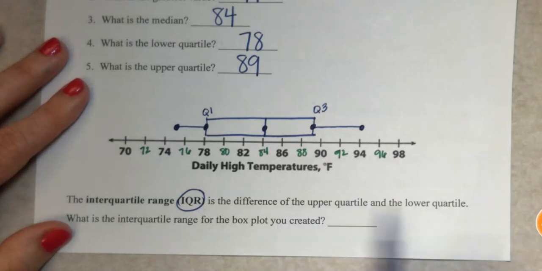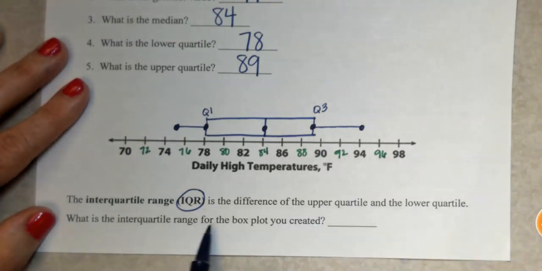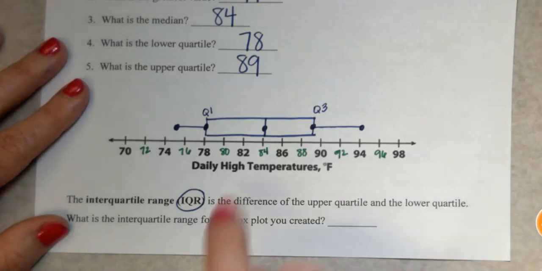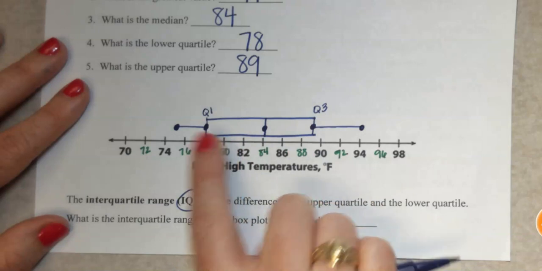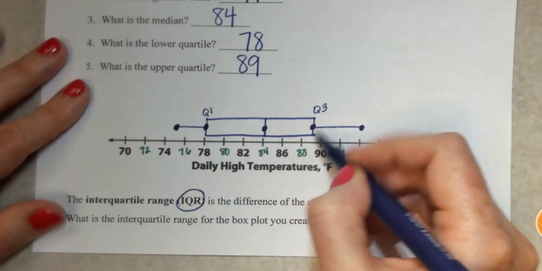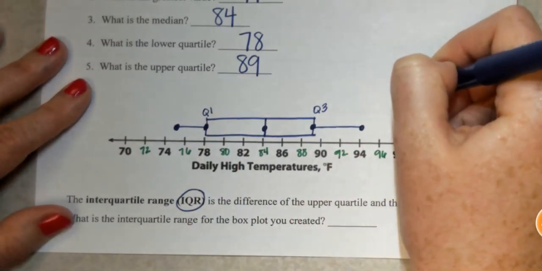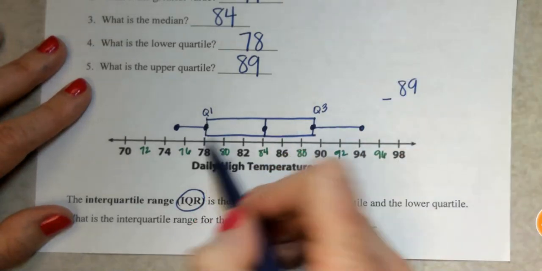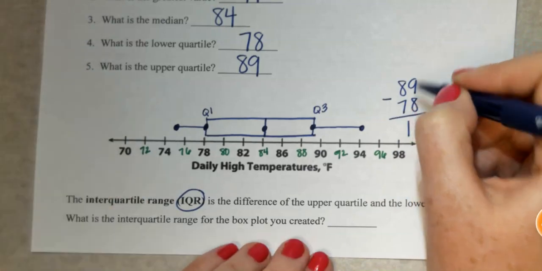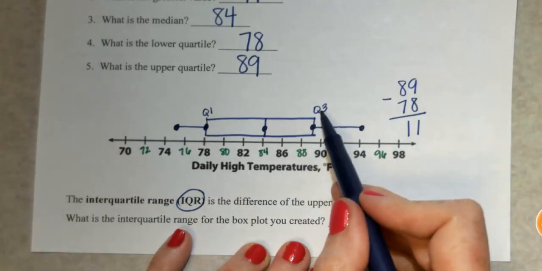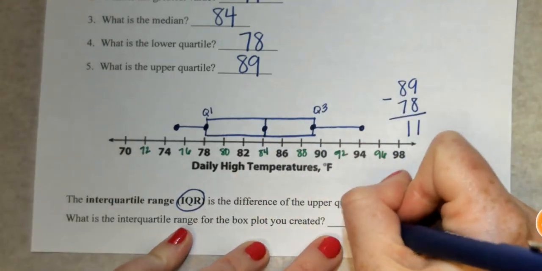All right. It's the interquartile range of the box we created. So we're going to take Q3 and subtract Q1. Okay? So I have 89 minus my Q1, which was 78, and I am left with 11. So our IQR, which is Q3 minus Q1, is 11.